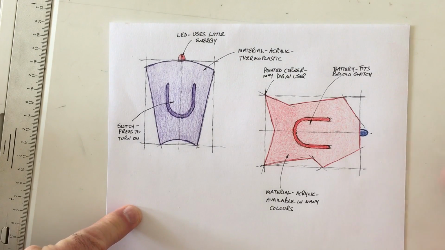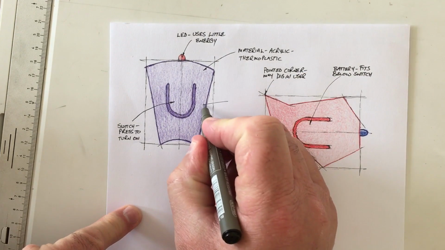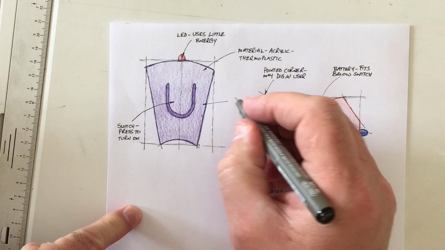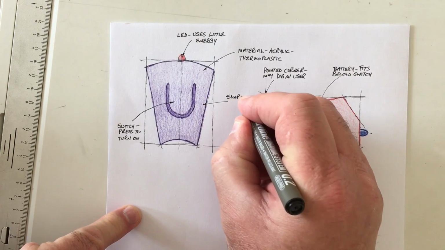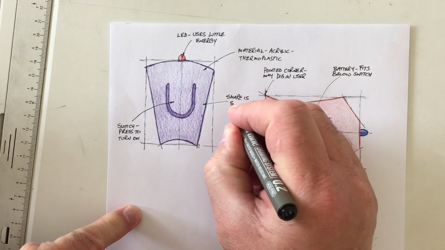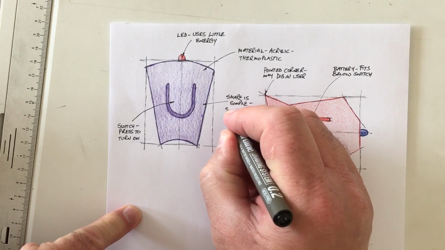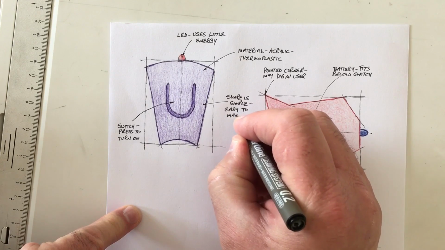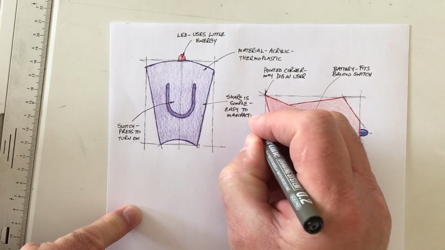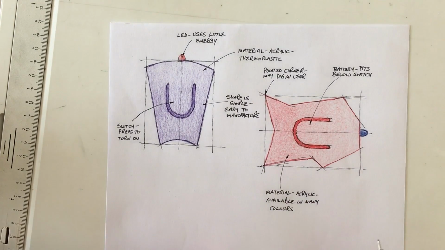Okay, so let's look at perhaps the ease of manufacture. So I'm going to put a manufacture comment here. Shape is simple, so that makes it easy to manufacture. Try and use the word manufacture instead of make. Okay, so there we go.